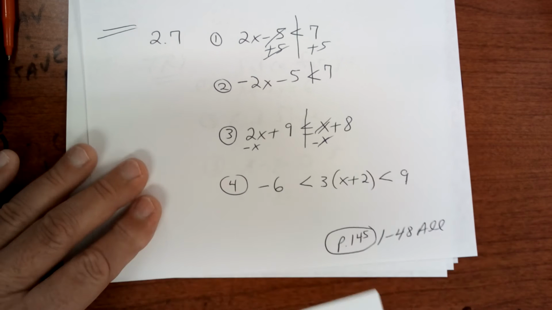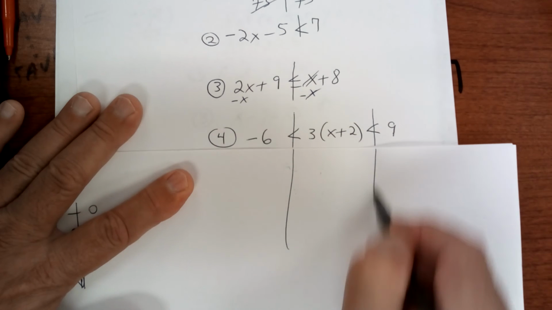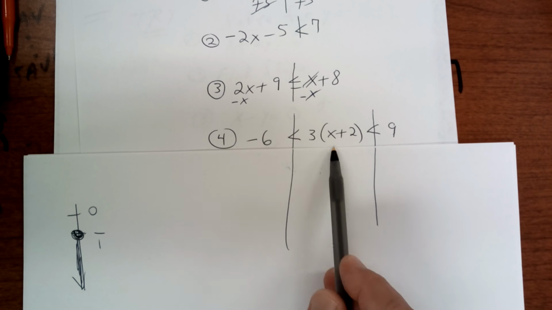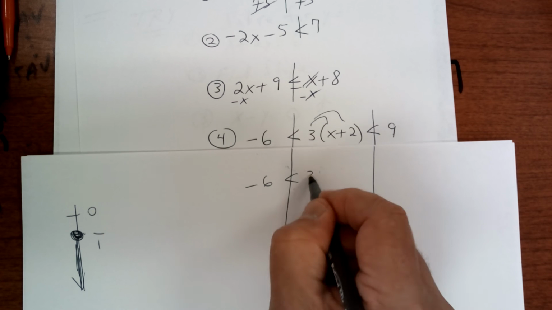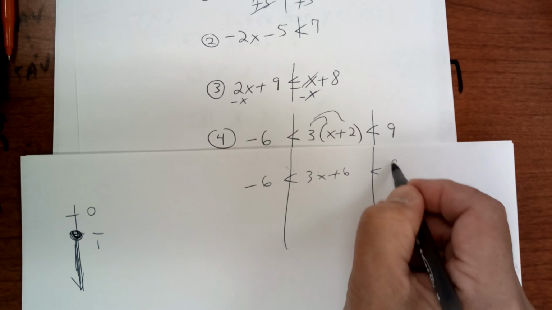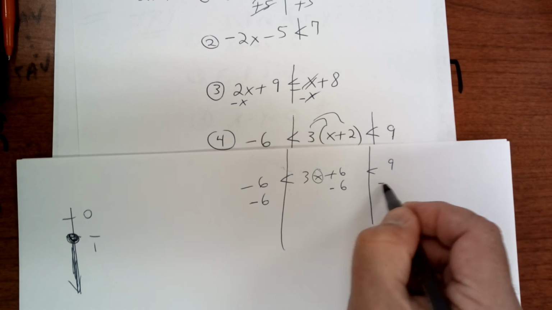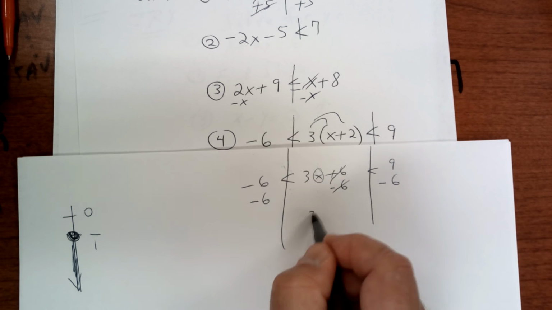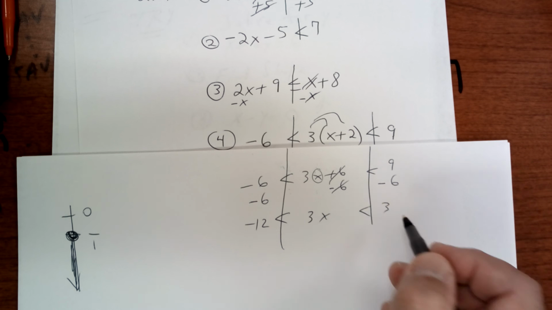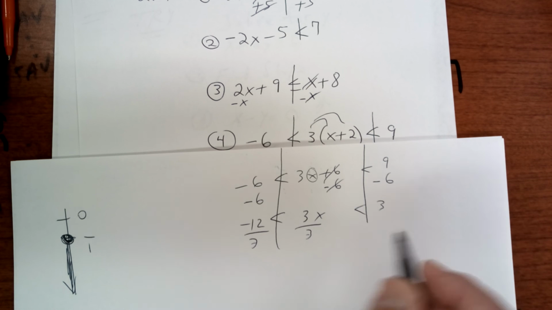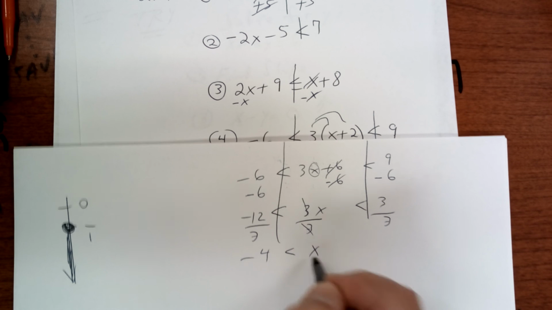And then finally, the last one right here is like a compound inequality. So you got 3 parts. You have the head, the body, and the legs. Okay? So you're going to distribute. So you get -6, and then you get 3x plus 6, and then you get 9 right here. And so what you're going to do is get x by itself. So you want to subtract 6 from all 3 parts. So you get 3x is greater than -12, but less than 3. Divide by 3, and it's a positive, so you don't change any signs. So you get -4 is less than x, and x is less than 1.